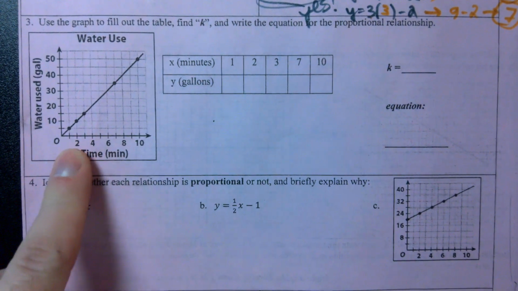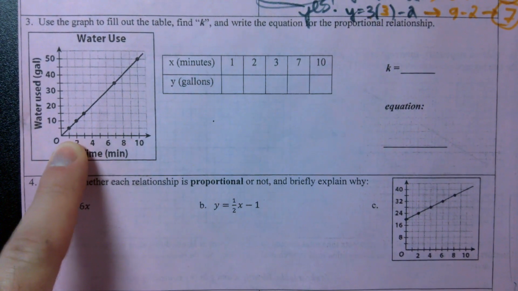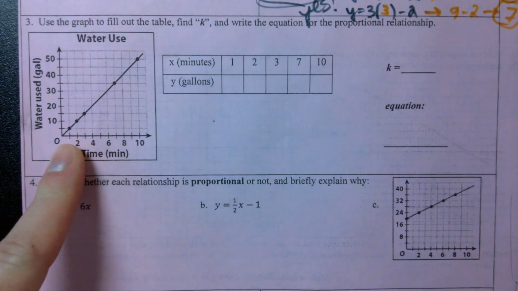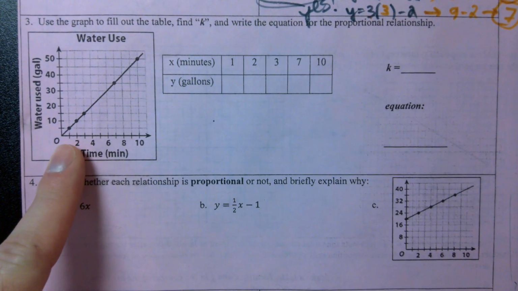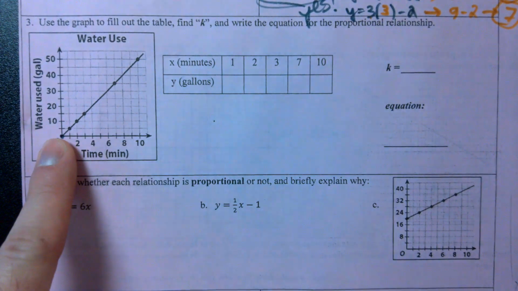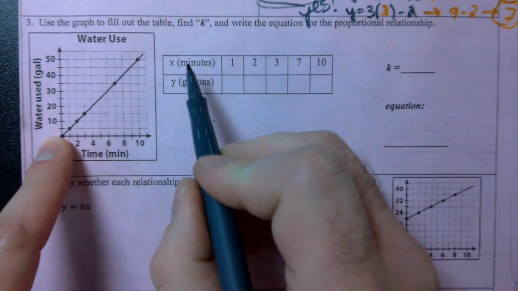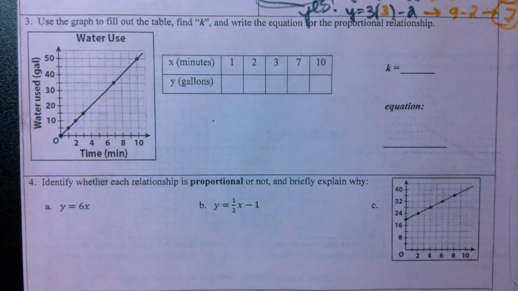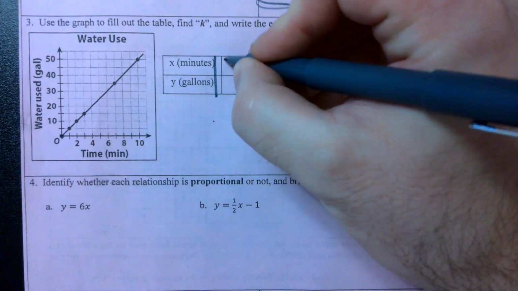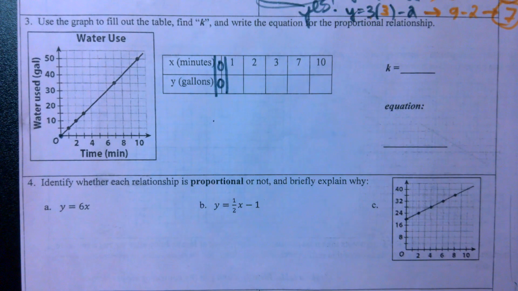Alright. Look at this graph. Is that proportional or non-proportional? Proportional. How can I tell it's proportional? Because it goes through the origin. If it goes through the origin, I know that in 0 minutes, I've used 0 gallons, right? I'm going to add a little extra box here that says 0, 0.